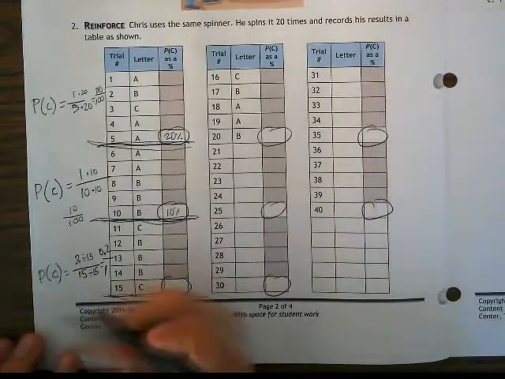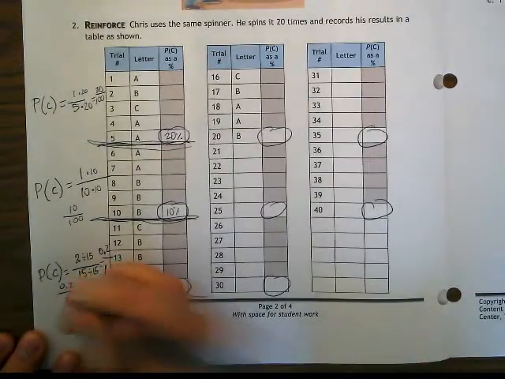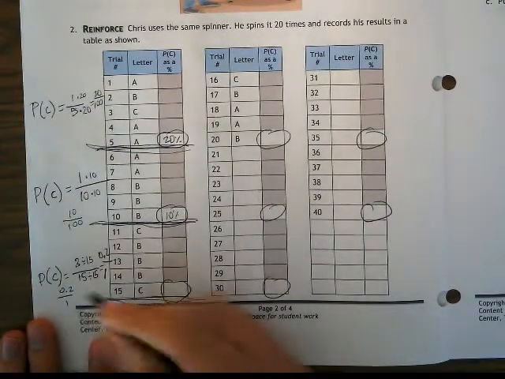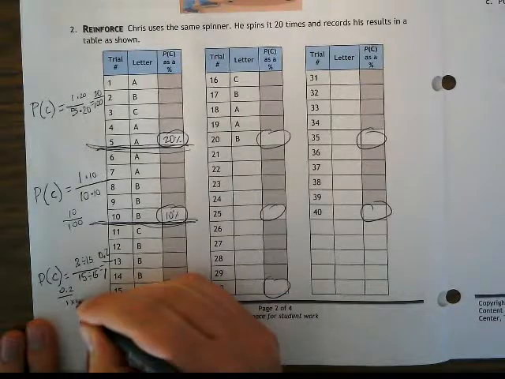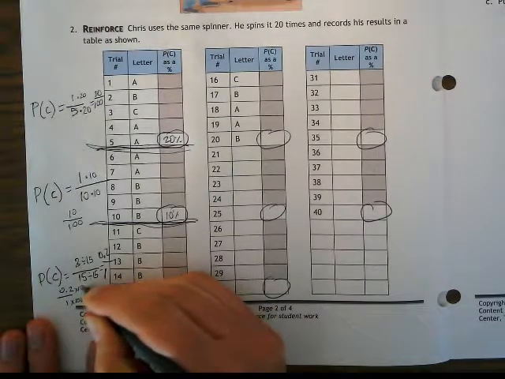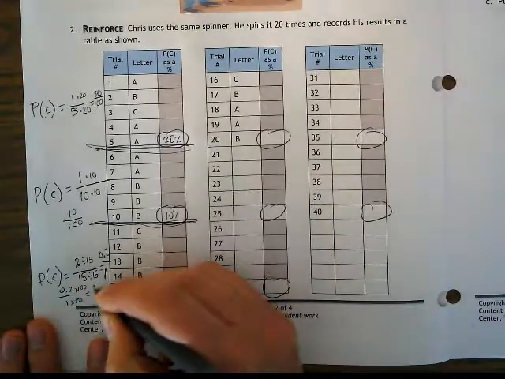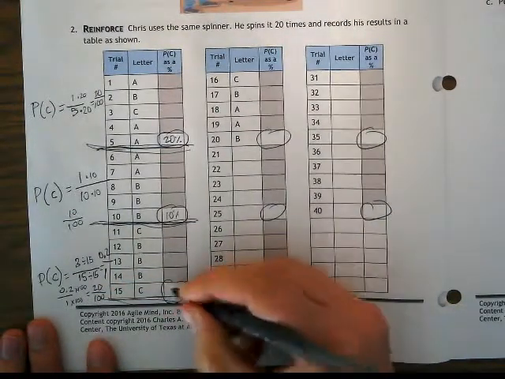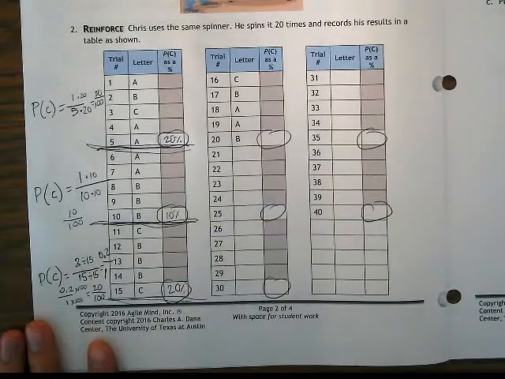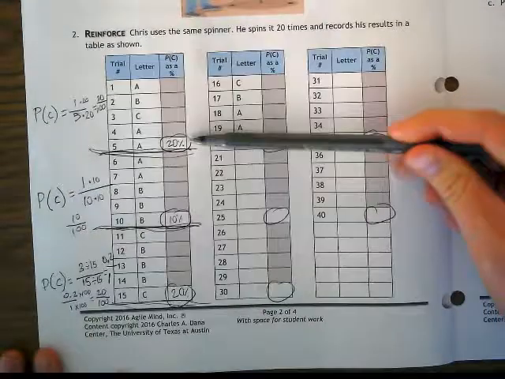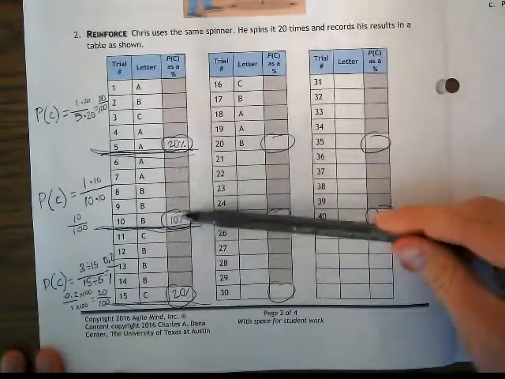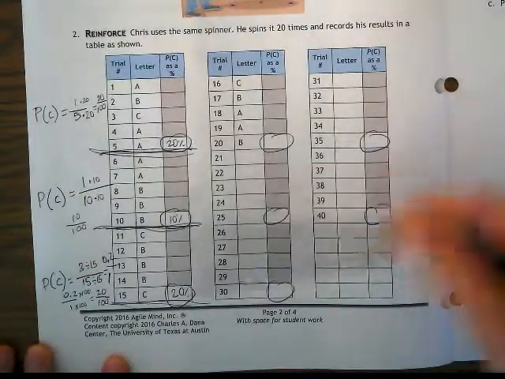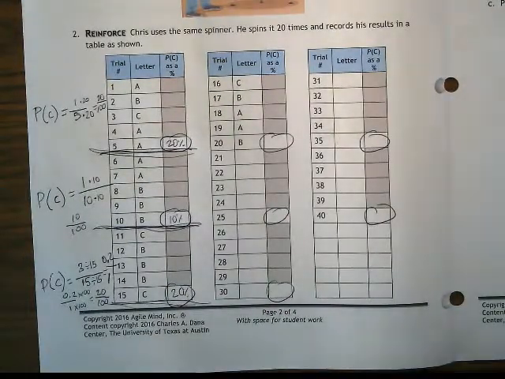I'm going to rewrite that down here because it's kind of hard to see. 0.2 over 1. Now that I have this, I can easily turn a 1 into 100. Times 100, times 100, and I would get 20 over 100, 20%. And notice what's happening to our experimental probability. Used to be 20, then it jumped down to 10, then it's back up to 20. Our experimental probability is changing the more that we do this.